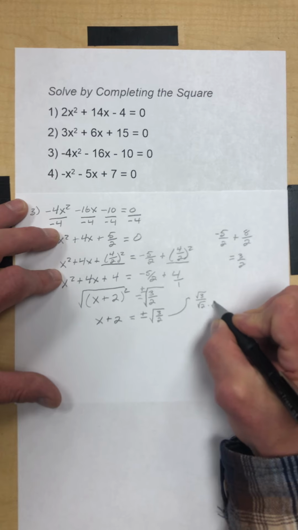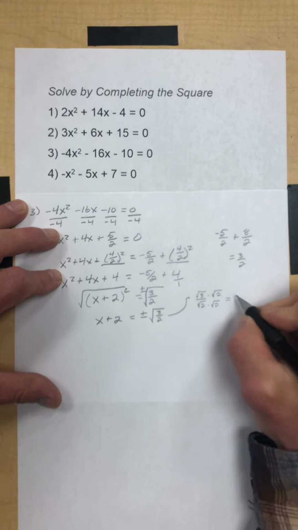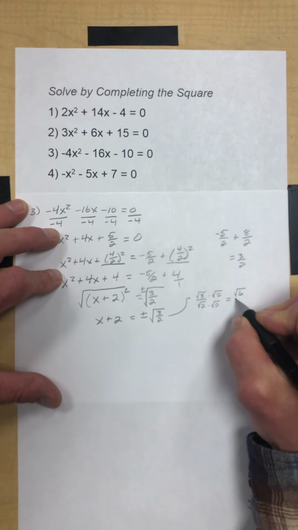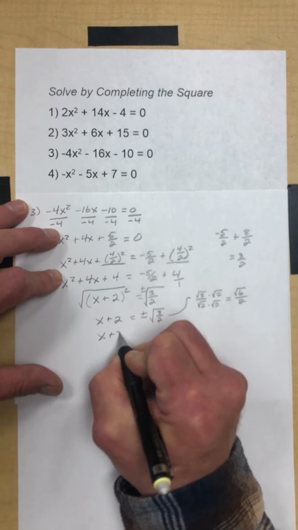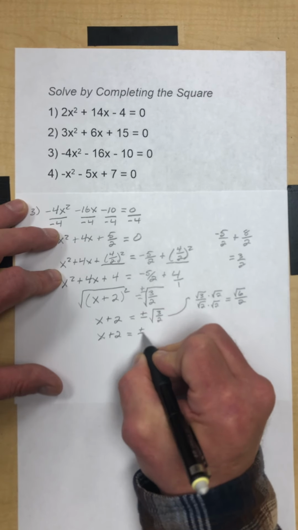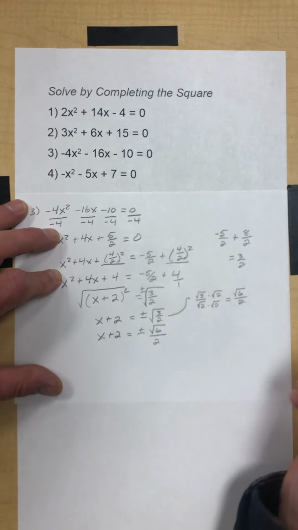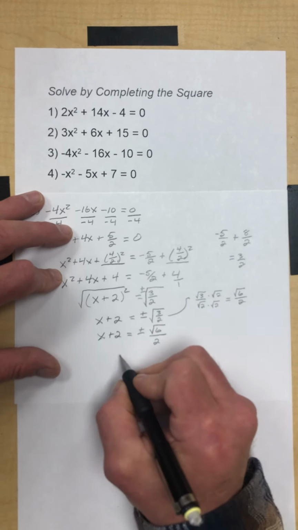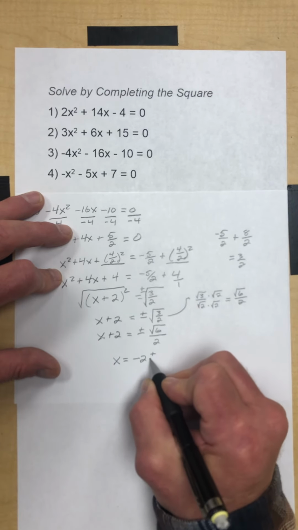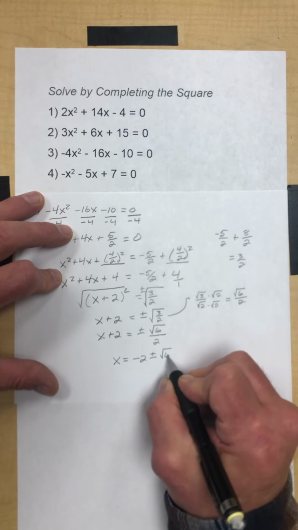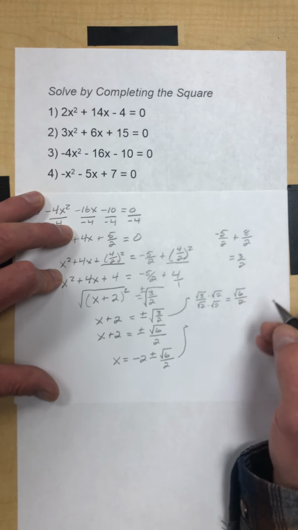So I've got to rationalize this, multiply above and below by radical 2. So I'm going to get the square root of 6 all over 2. Okay, so I get x plus 2 equals plus or minus the square root of 6 all over 2. Okay, so I subtract 2 from both sides. So I get x equals negative 2 plus or minus radical 6 over 2. So this gives me my two solutions.